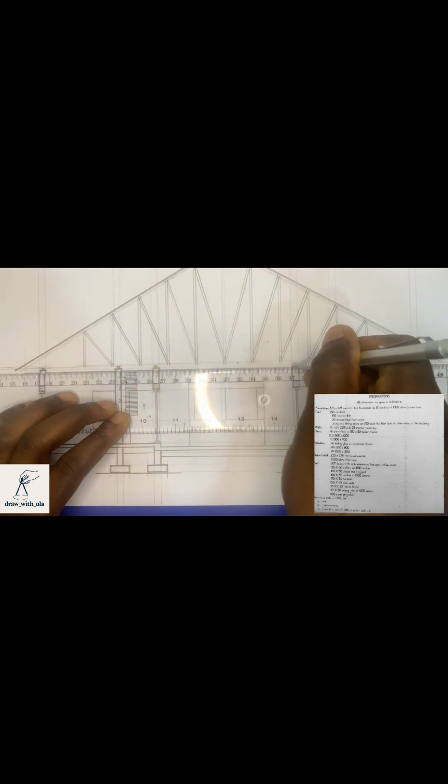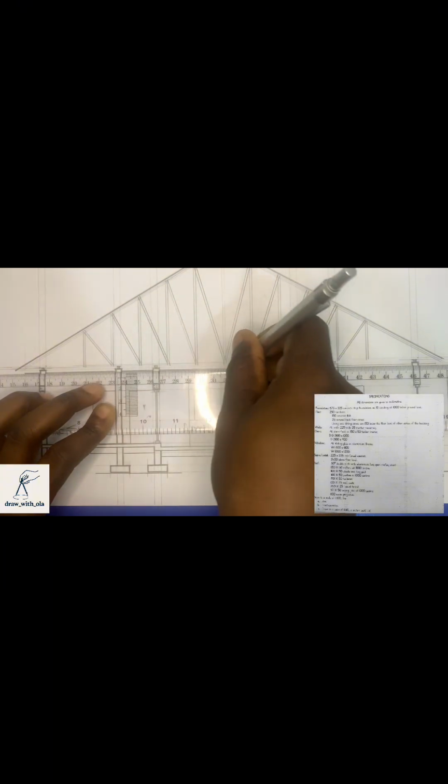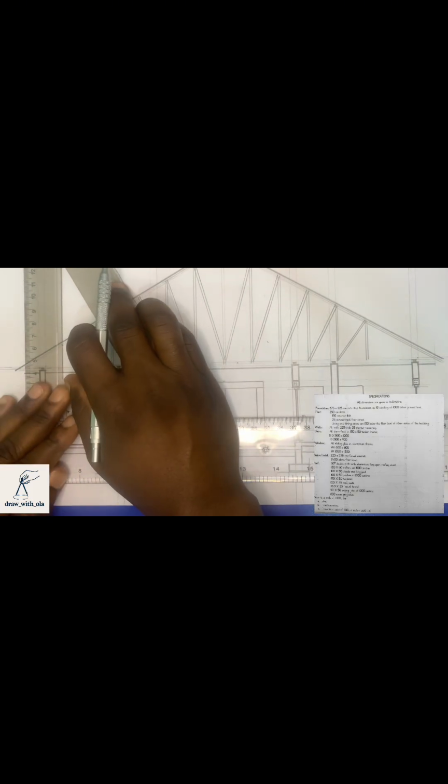Now project this outward. This will serve as your ceiling. Go ahead and connect the fascia.